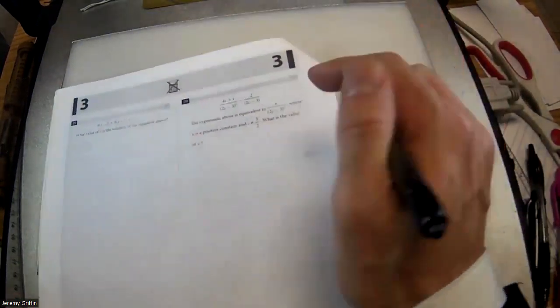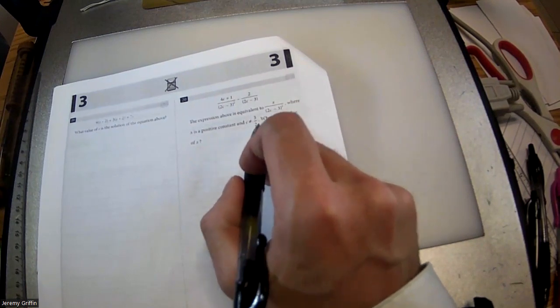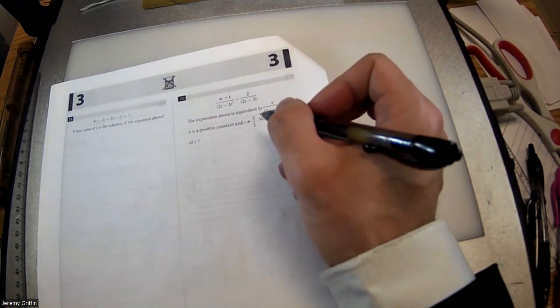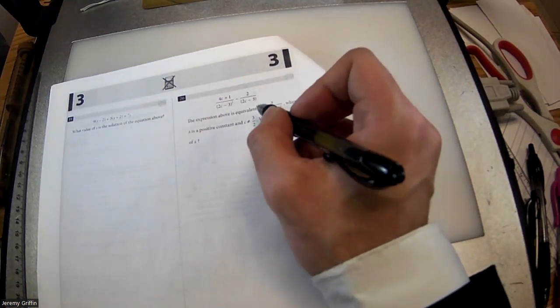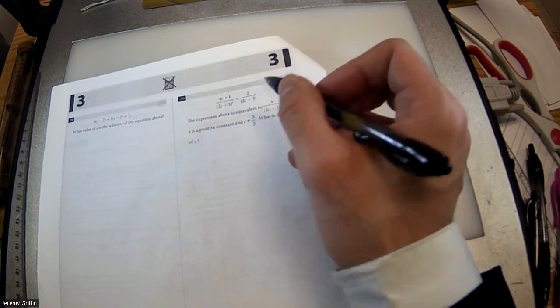Okay, number 20. We got this fraction minus this fraction. They're saying is equivalent to this fraction, where x is a positive constant and c does not equal to 3/2. What's the value of x? Side note here, why can c not be equal to 3/2? Right, then you'd be divided by 0. So on a graph, that would either be an asymptote or a hole, right? Could be, right? So that's just a side note though.